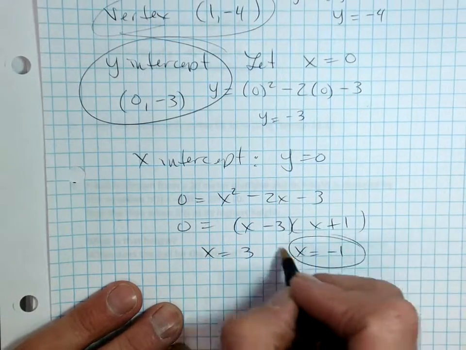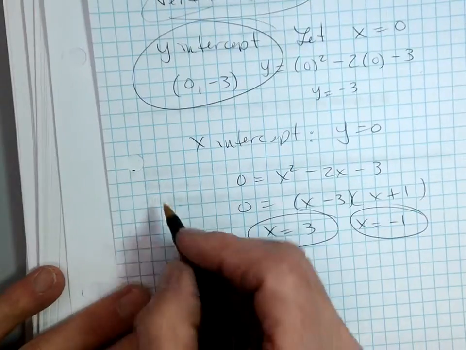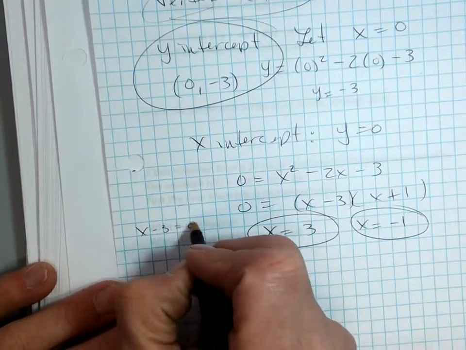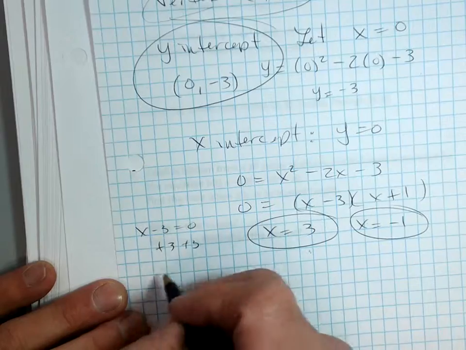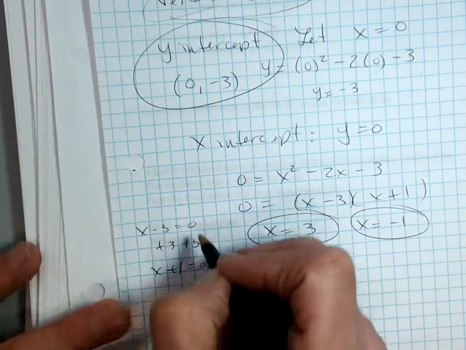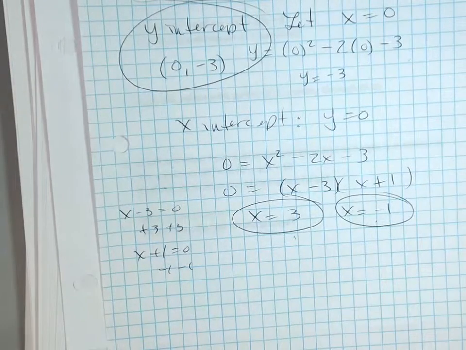Now, I didn't show the mini equations, but you guys know how I get that, don't you? Set x minus 3 equal to 0. Solve, plus 3 plus 3. And there's that answer. x plus 1 equals 0, and I can go minus 1 minus 1. That's where I get my negative 1, okay? Those are just my mini equations.